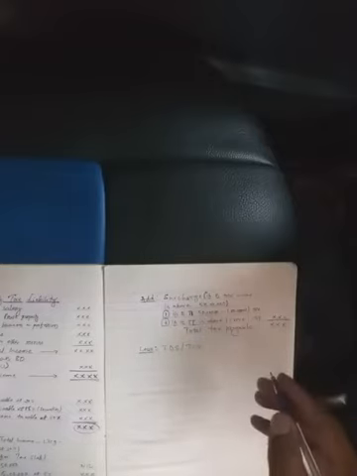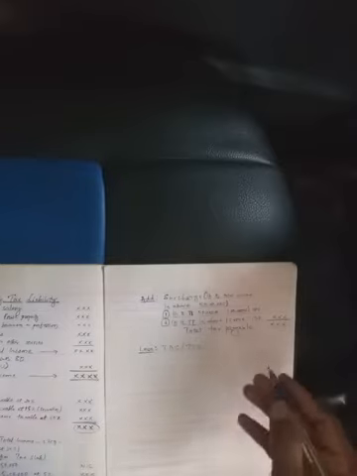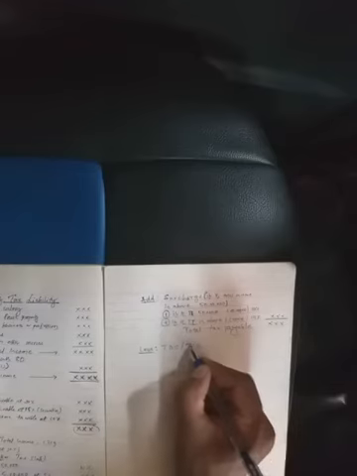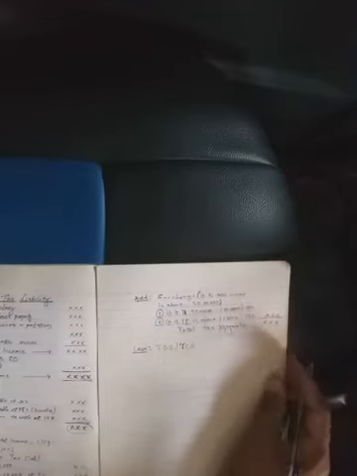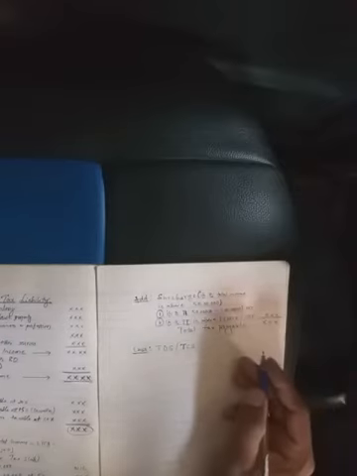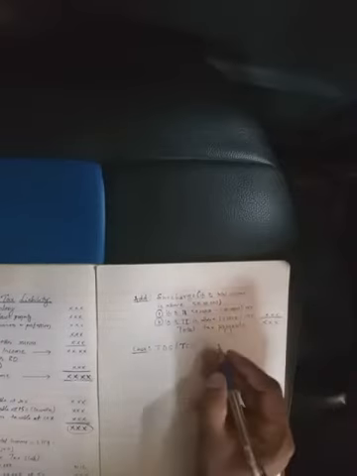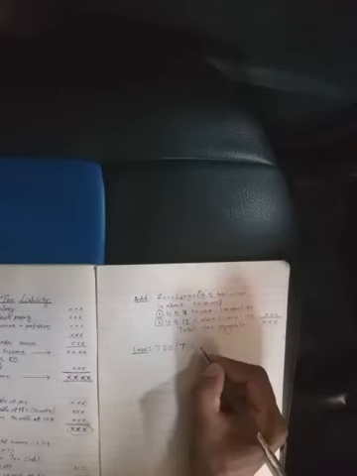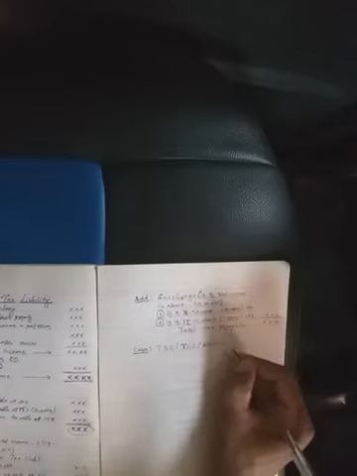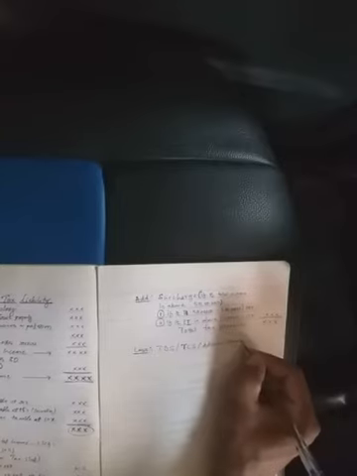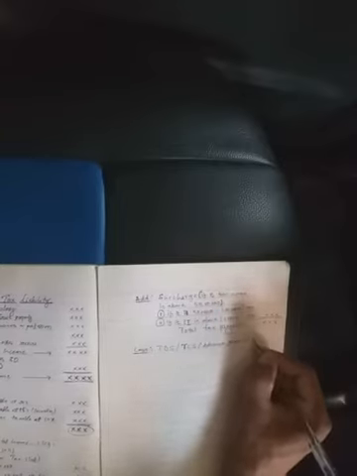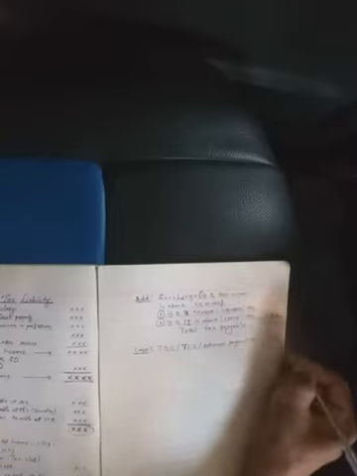So whatever TDS is already deducted from your income, or tax which is collected from your income, both can be deducted now. Or TDS or TCS, or even the advance payment of tax. If you have paid any tax in advance, that can also be deducted here.